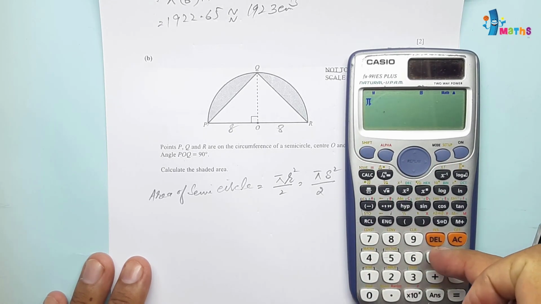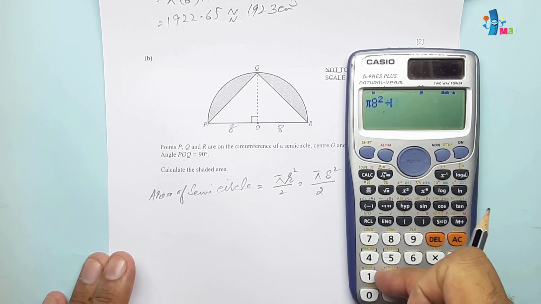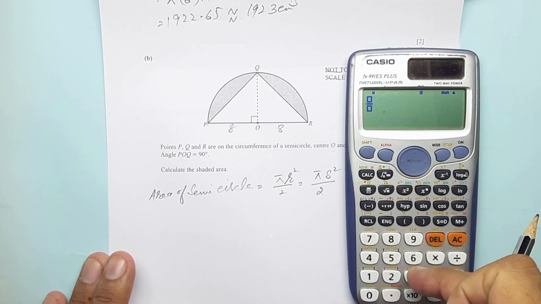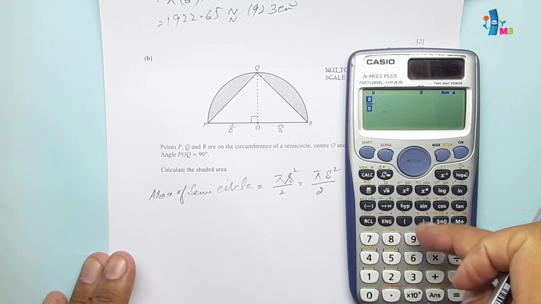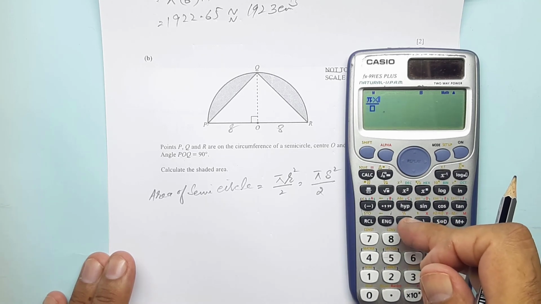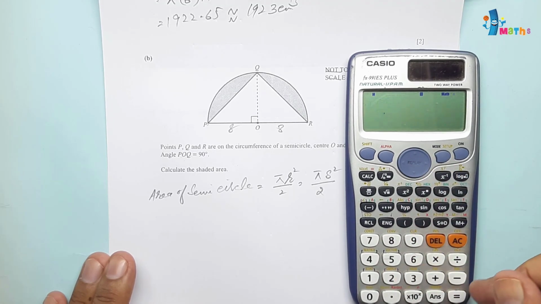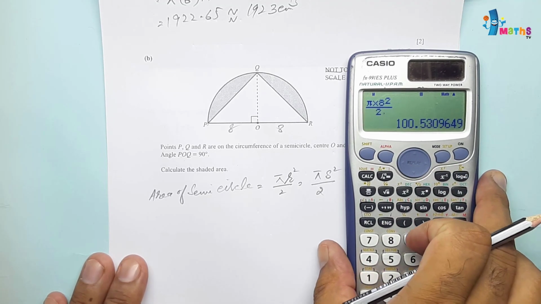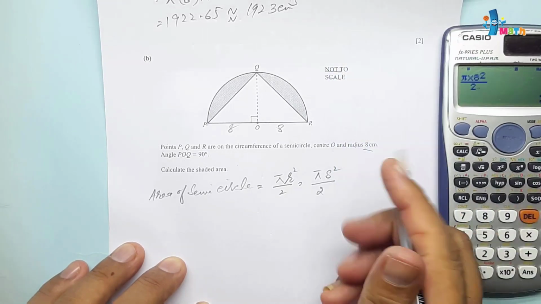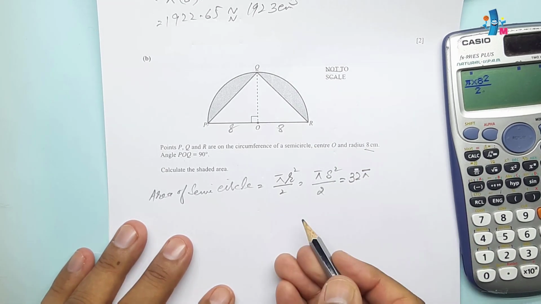Pi multiplied by 8 squared divided by 2 will be equal to 32 pi. I'll keep as it is because it is decimal value. So 32 pi.